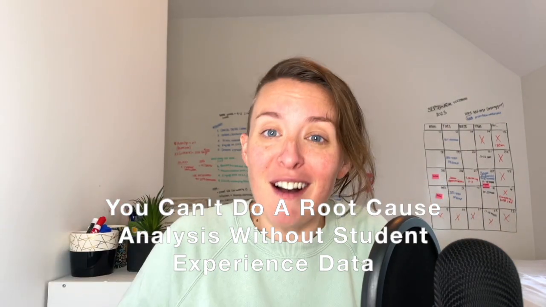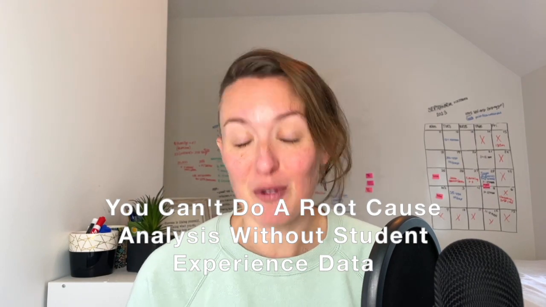And then we're surprised when the root cause analysis doesn't identify the right thing, and we made this whole strategic plan around this root cause that is just not the thing, right? And then we're doing it all again and we're not making any movement. So here is the kicker. We are going to involve student experience data or family experience data.